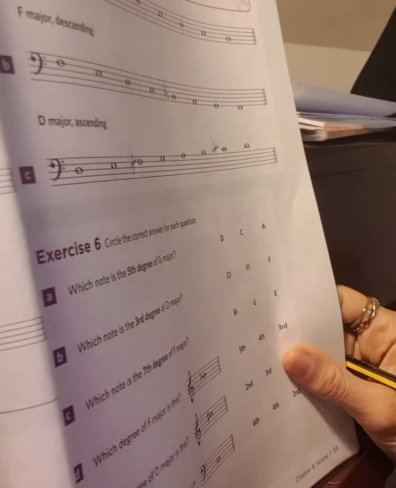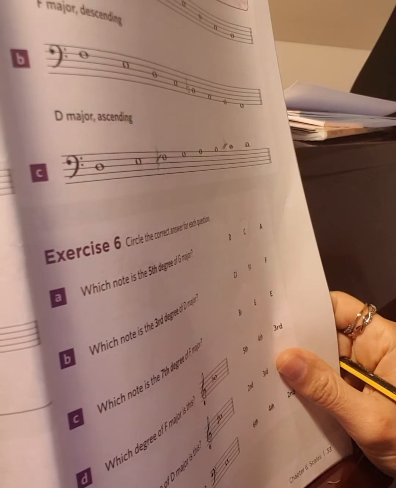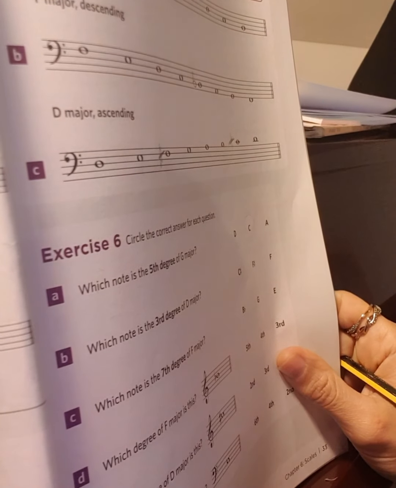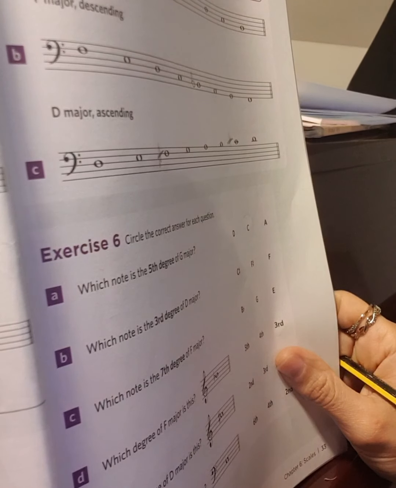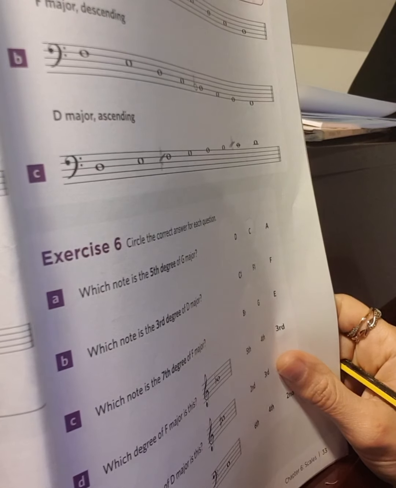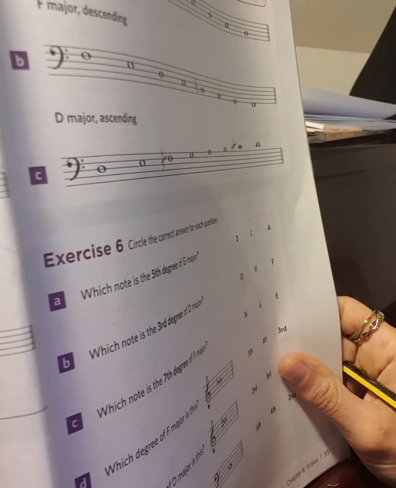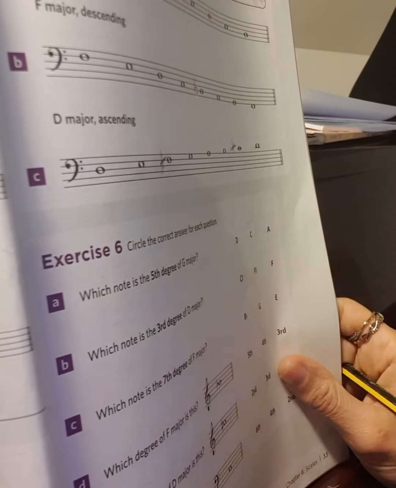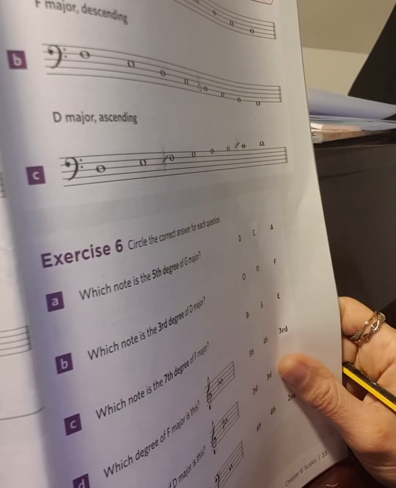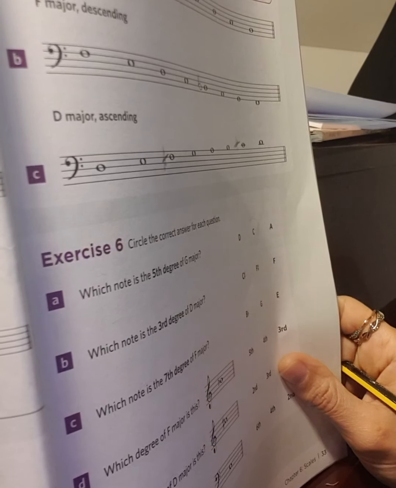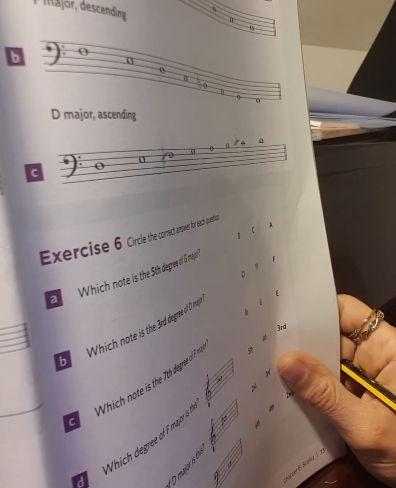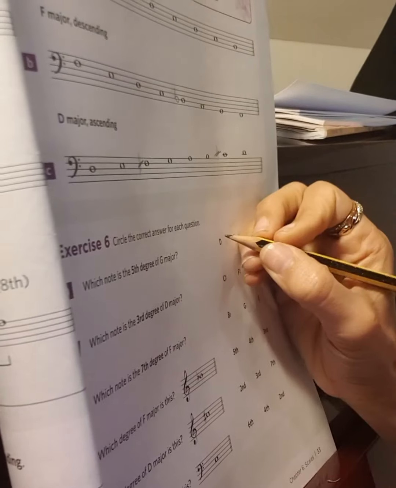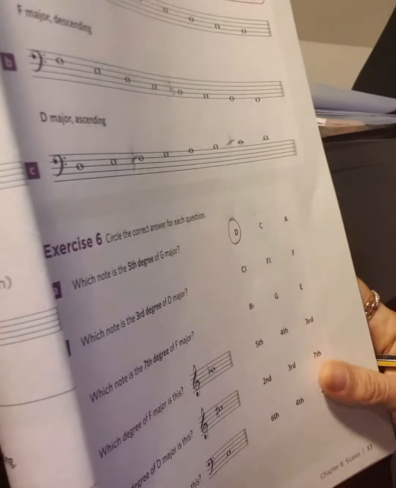Exercise 6. Circle the correct answer for each question. Which note is the fifth degree of G major? If you remember from the lesson before, what are degrees of a scale? The first degree is the note that gives name to the scale, the first note of the scale. Here, in G major, the first degree is G. The second degree is the note that follows, A. So if we want the fifth degree, we count G, A, B, C, D. So D is the fifth degree of G major.